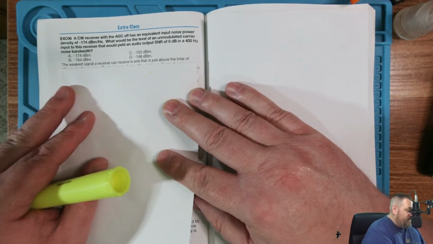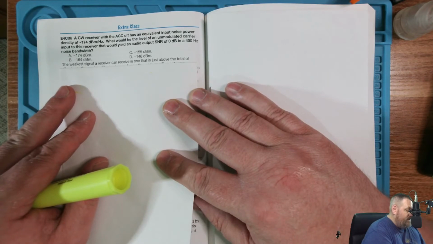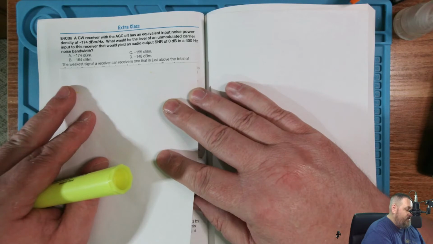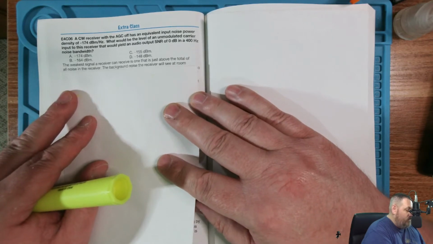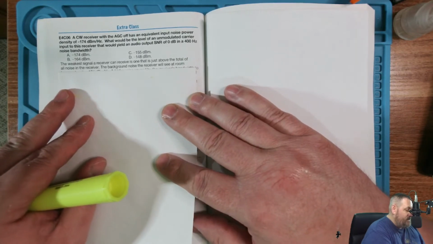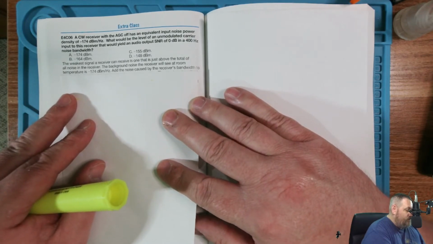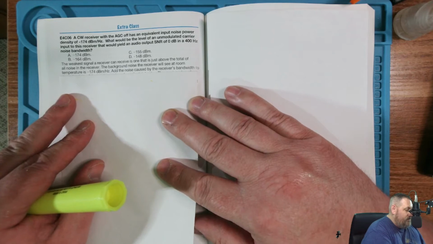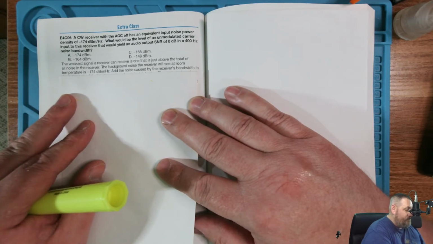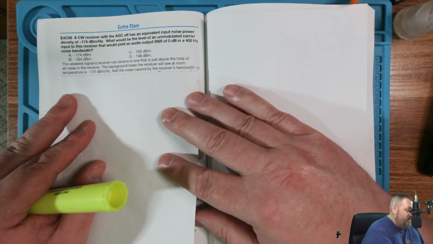The weakest signal a receiver can receive is one that is just above the total of all noise in the receiver. The background noise the receiver will see at room temperature is minus 174 dBm per hertz.